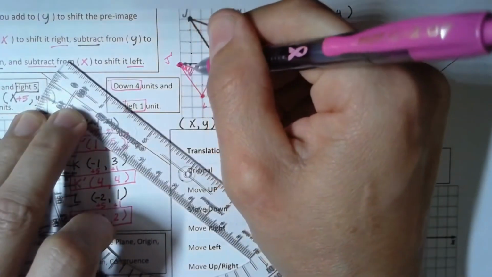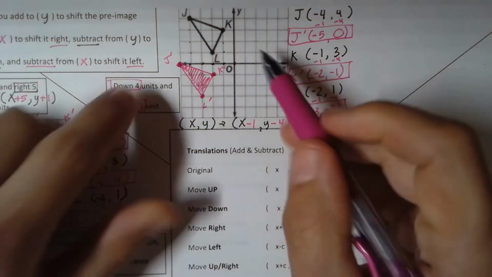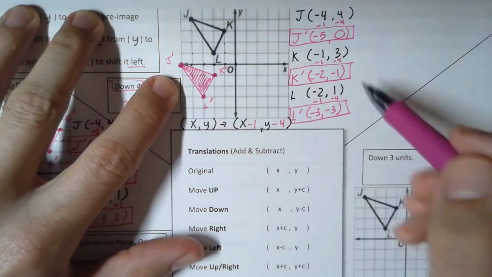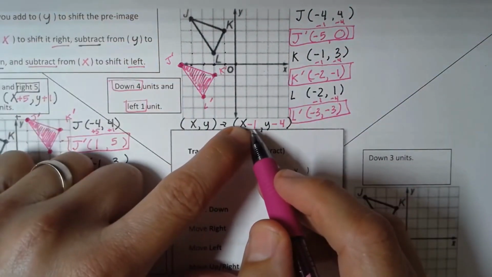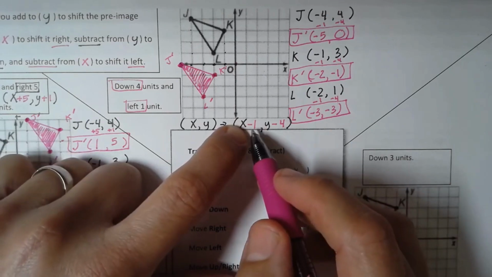I am going to shade it in. Okay, there's our shape. Notice it did not change orientation. It did not change shape, right? All it did was slide down and left. Now notice it should have slid down 4 and it should have slid left 1. So let's go ahead and do that.